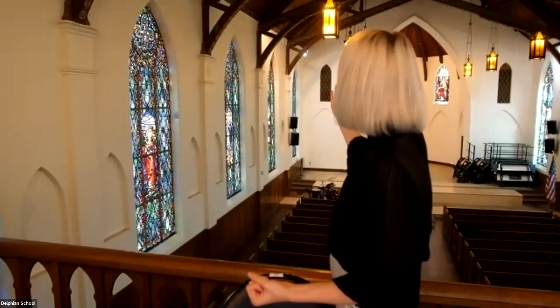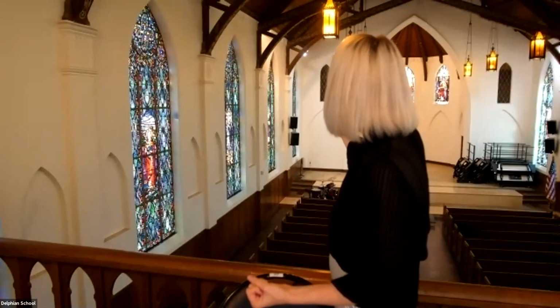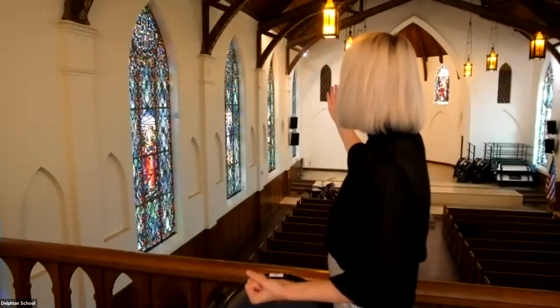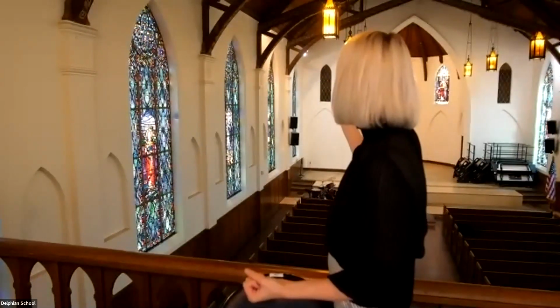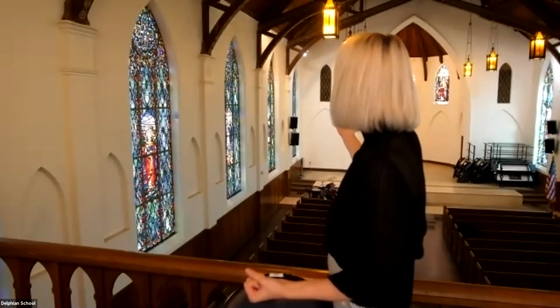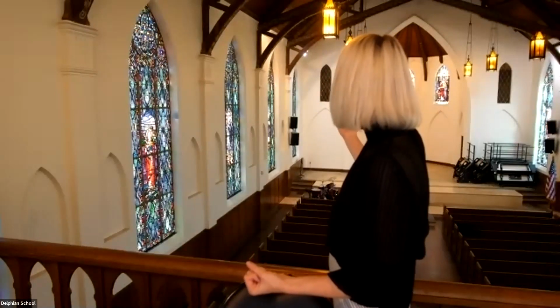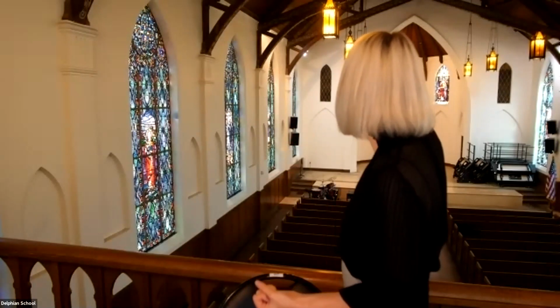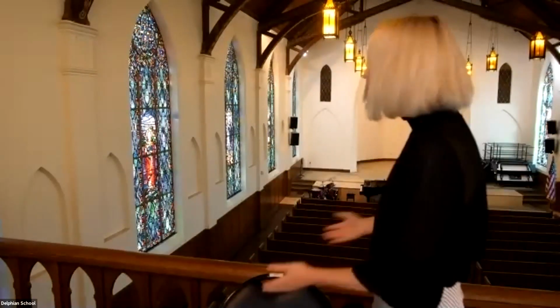It's not actually a window. It's got just a screen in it. And my guess is whenever this was a working chapel, they would go back there, and that could be a place where they could listen to the sermon but not be seen. And they had those a lot in chapels for a lot of different reasons. So that is our chapel.